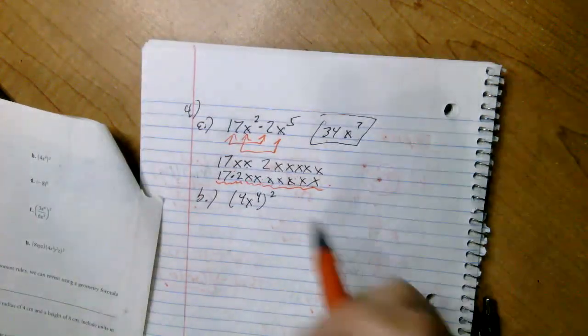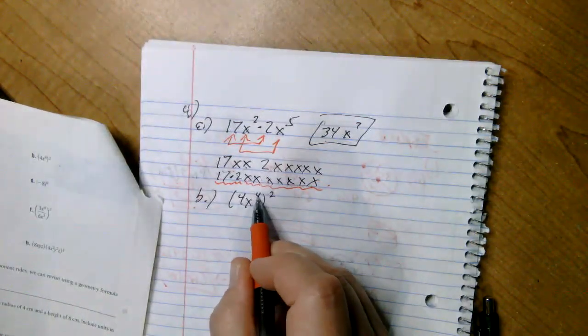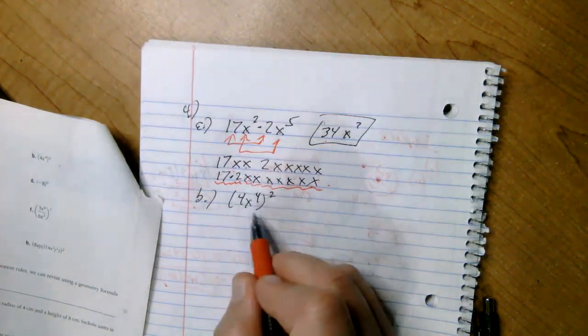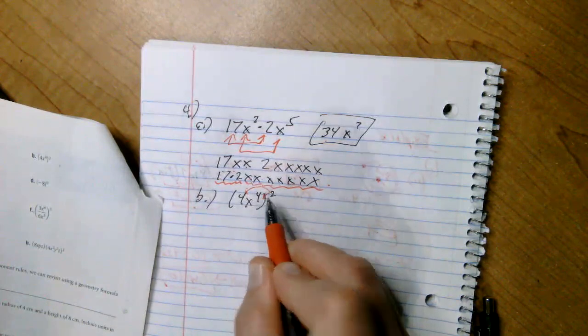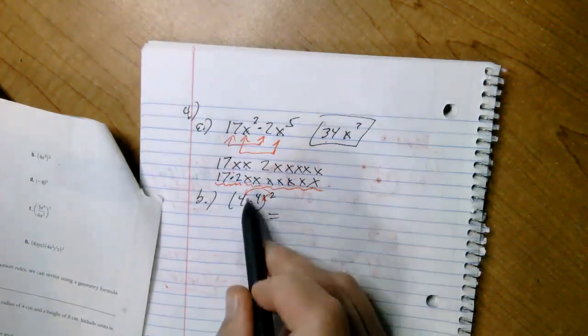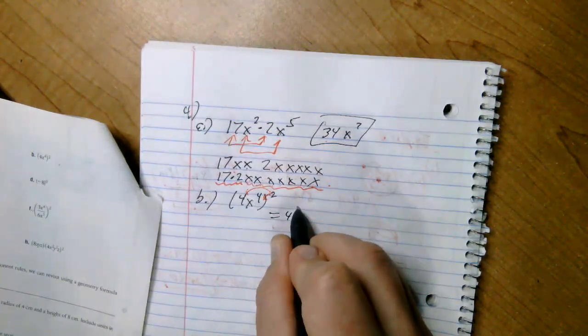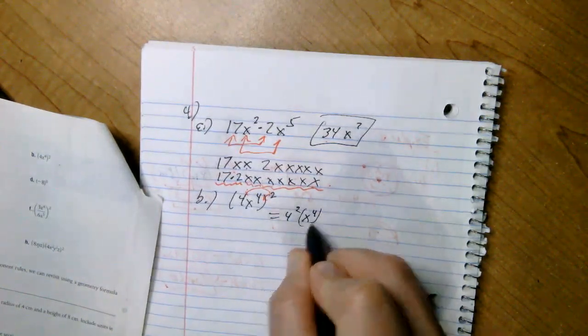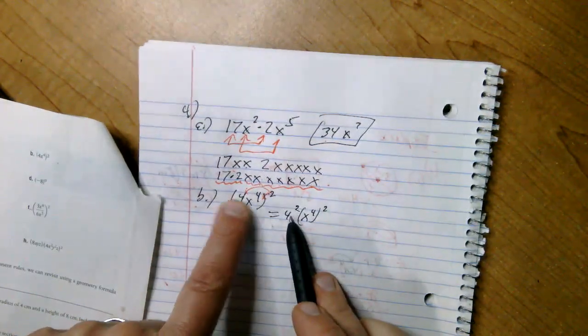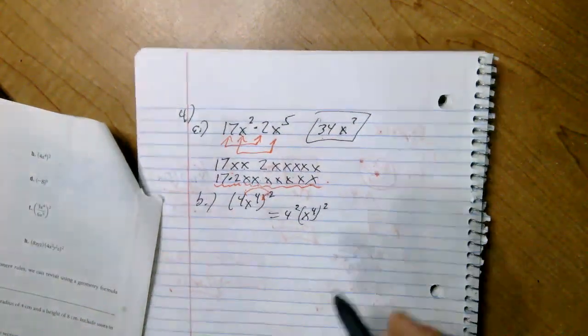So the short version is, first off, this power of 4 is acting only on the x. This 2, however, since there's parentheses, it's not only acting on the 4, it's acting on this too, right? So really, this would be the same as 4 squared, and then you have x to the 4 squared. You can just do it if you want, but I'm saying the squared is acting on the 4, but then it's also acting on x to the 4.